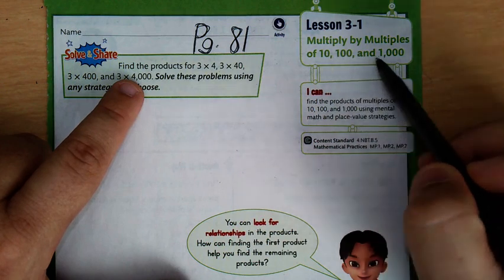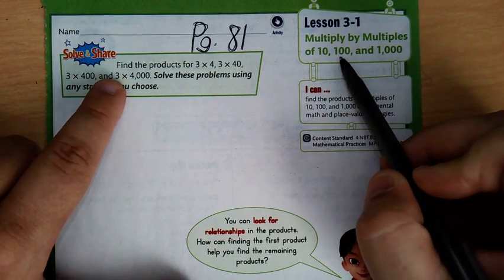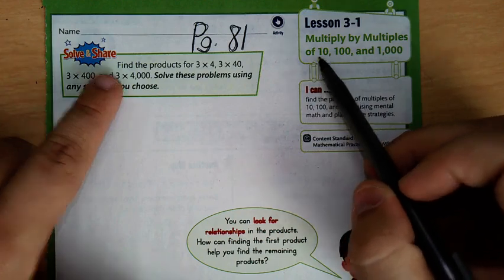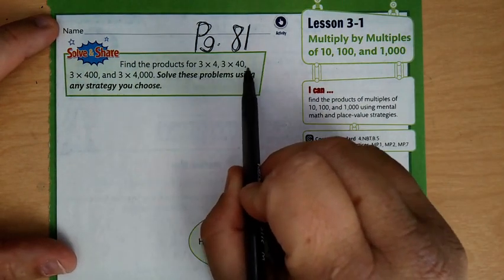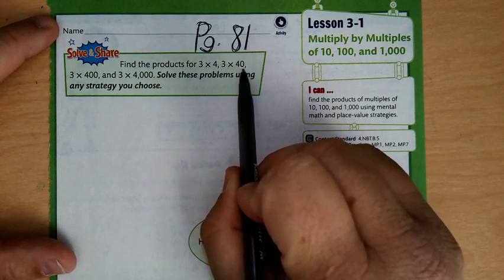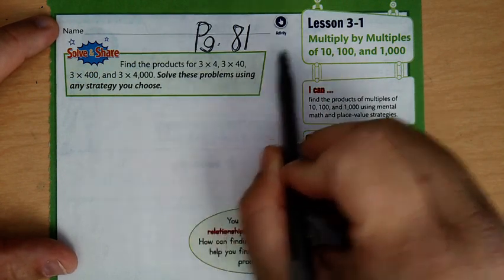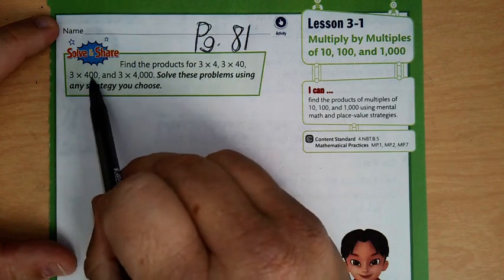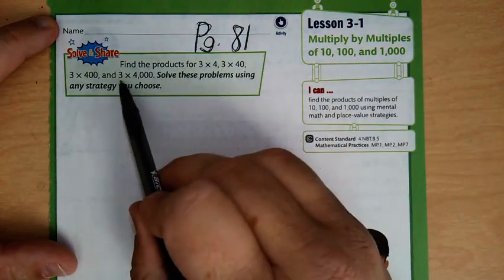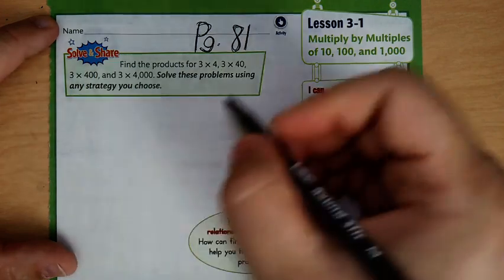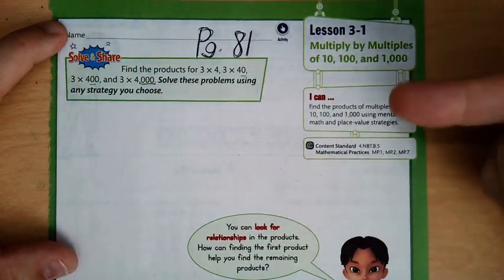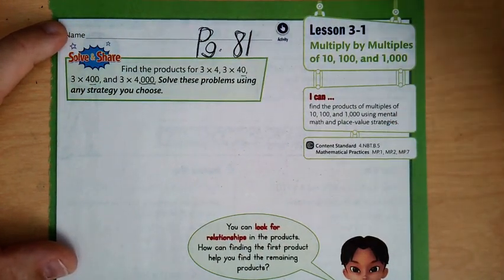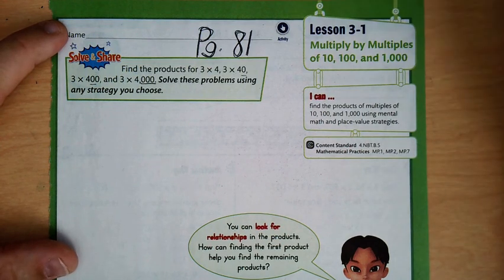And these are called multiples of 10, 100, and 1,000. And the reason for that is when we multiply, this is by 1, this is by tens, and that's because 40 is tens, right? 400 is hundreds, and 4,000 is thousands. And the special part of this is that there are zeros in all the other place values. And so here's why this becomes really kind of an easy shortcut if we can understand the math behind it.